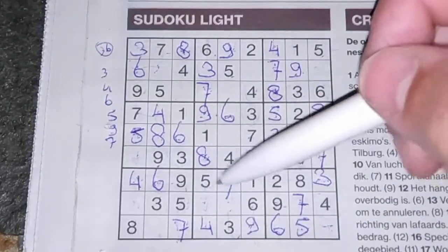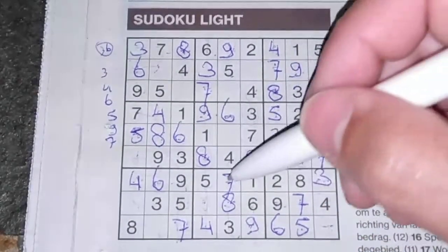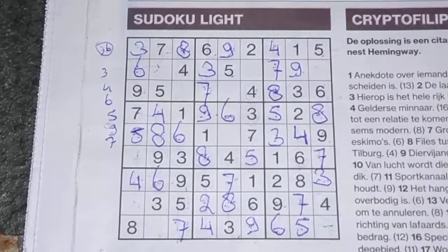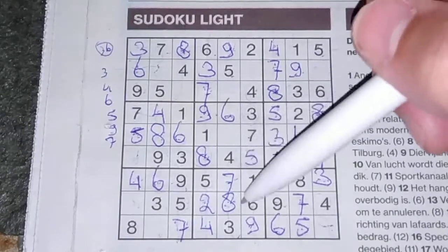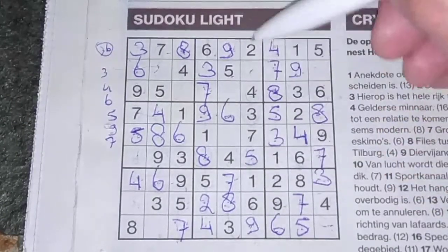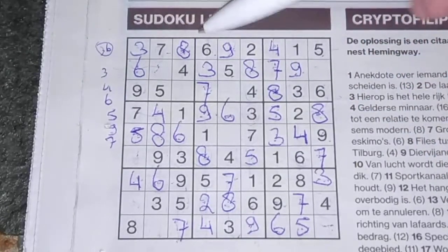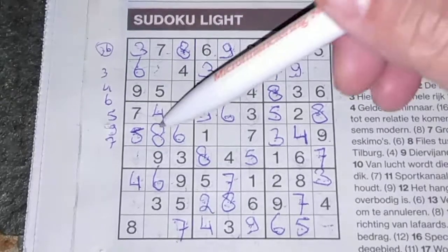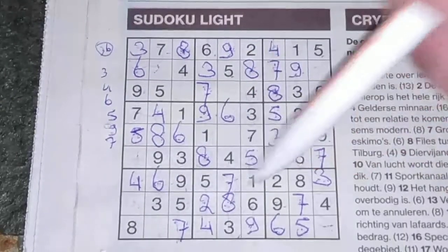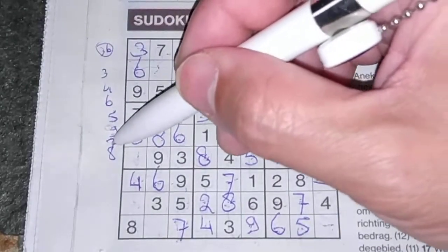For the numbers 8 and 2, we have an 8 here, no 8 there. 8 should be there, and the 2 goes there. And now 1 number left in this column should be for the number 8, and now I can see all the 8s are used. Yes, and all the 8s are used. I can see 1, 2, 3, 4, 5, 6, 7.